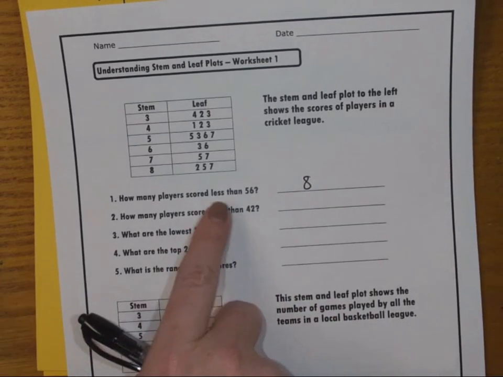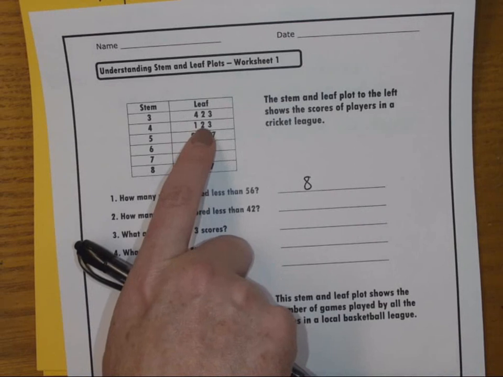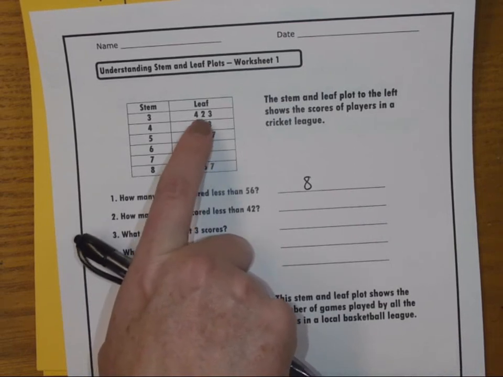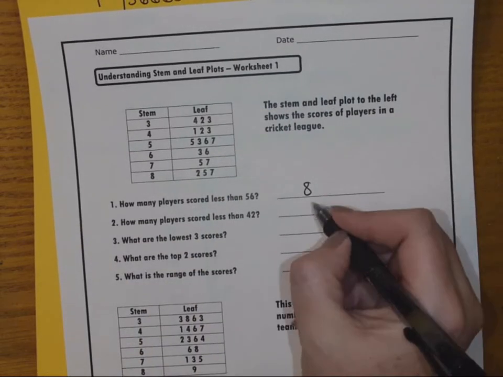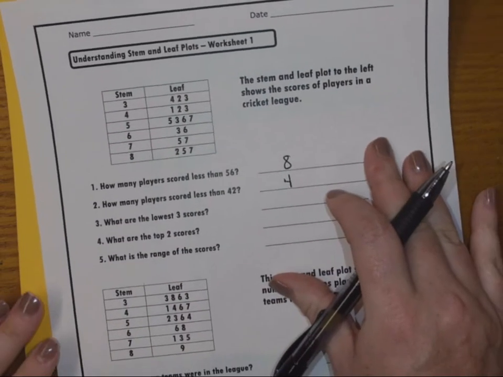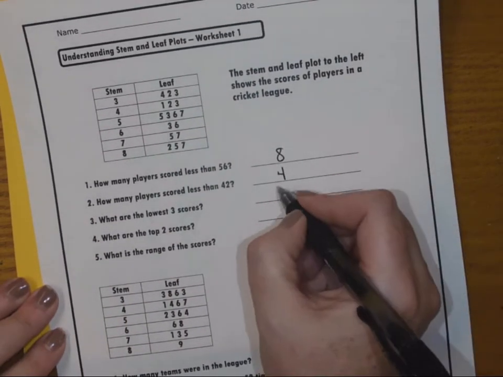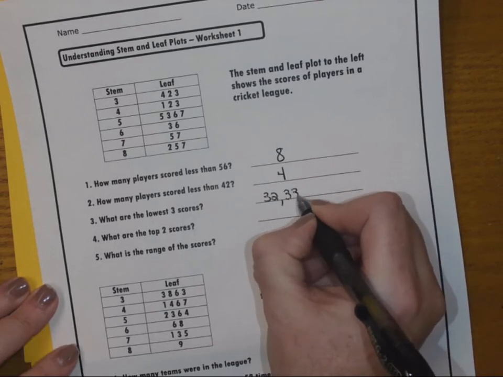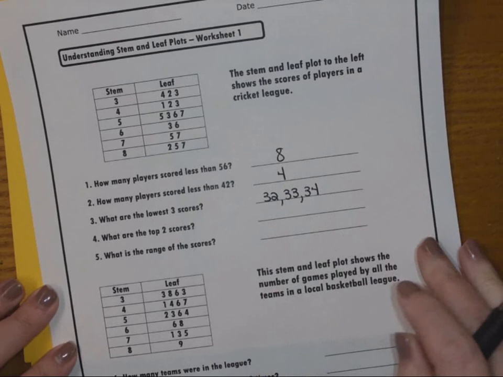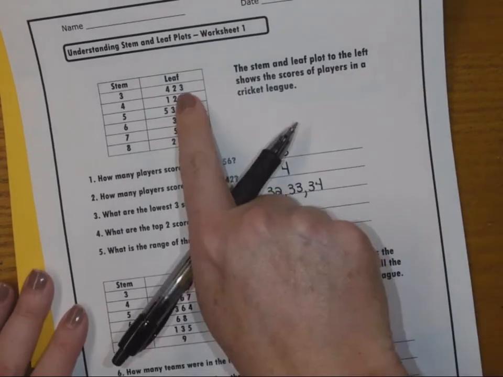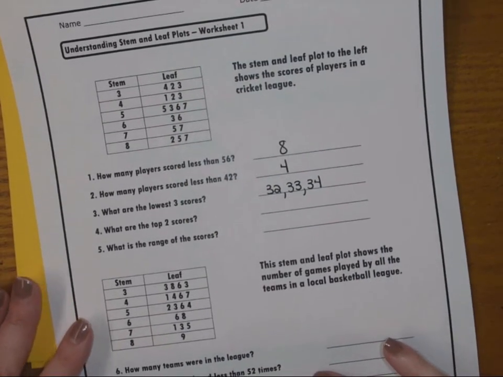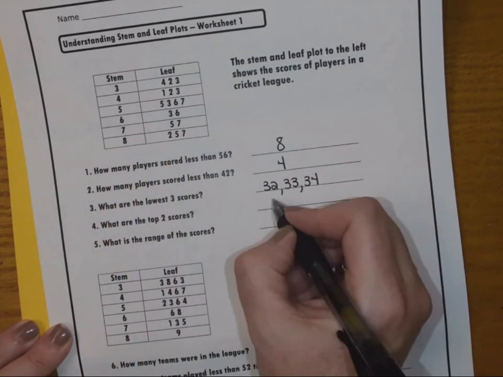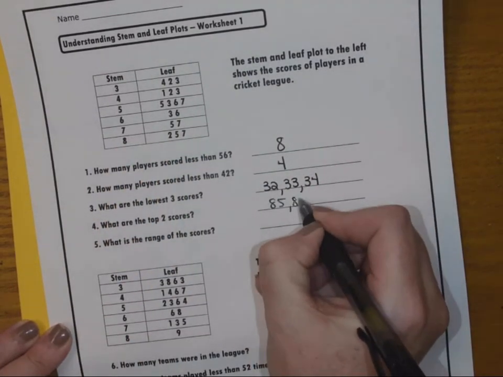How many players scored less than 42? Notice less than 42 would be this 41, right? Not this, right? That'd be higher. And then any of the 30s, right? So there would be 4. What are the lowest 3 scores? The lowest 3 scores would be 32, 33, and 34. Again, notice those are a little out of order there. What are the top 2 scores? That would be in the 80s, right? So it'd be 85 and 87.